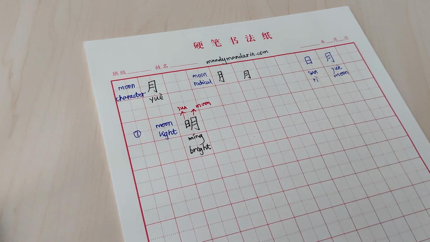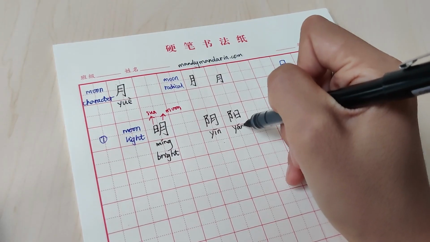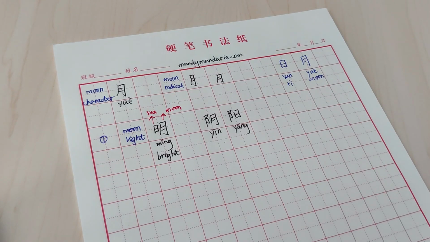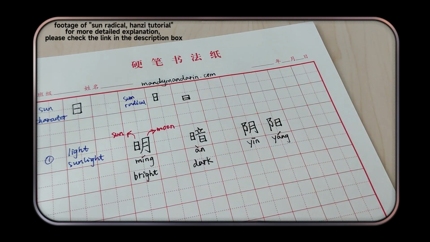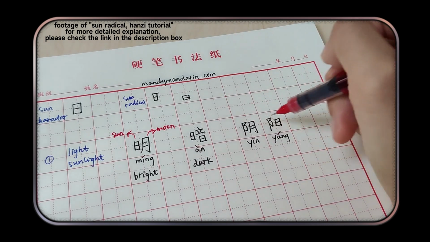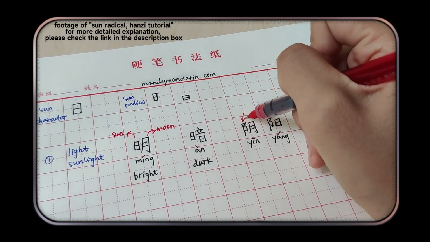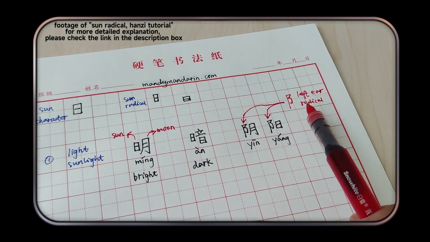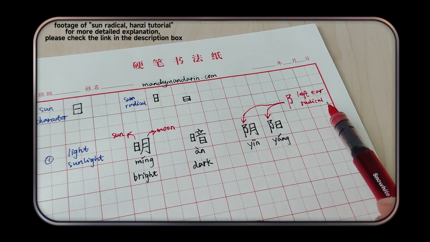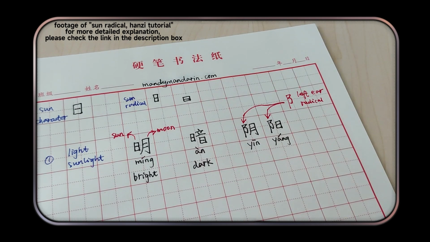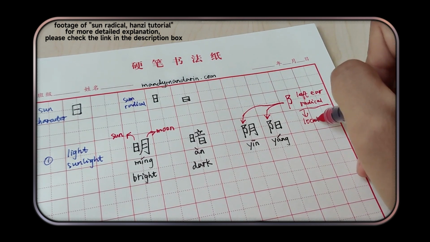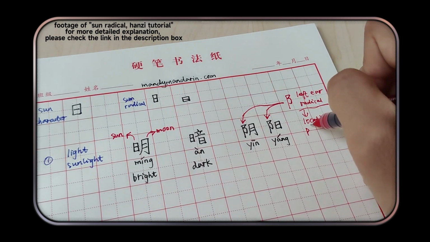And we also talk about the yin yang in the last video. Okay, let's take a good look at it. They both share this radical, left ear radical. And left ear radical usually related to a location or places.